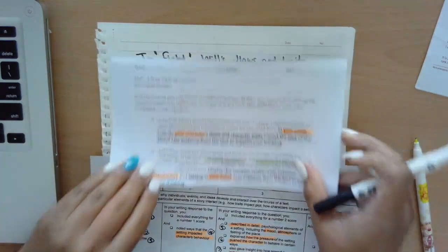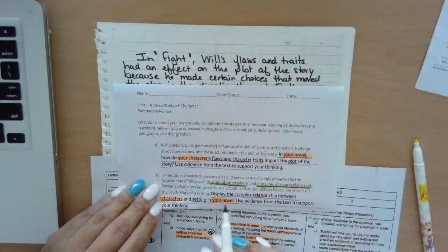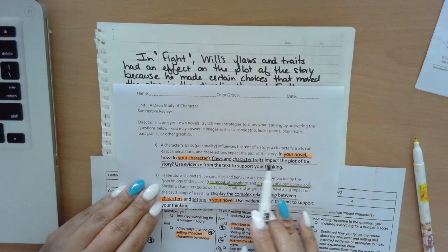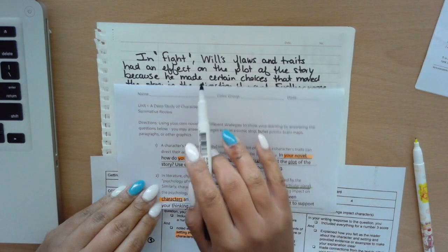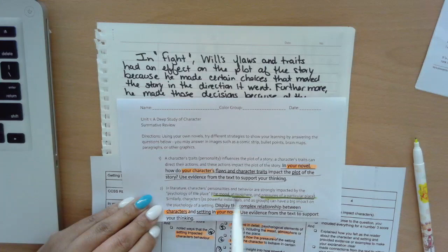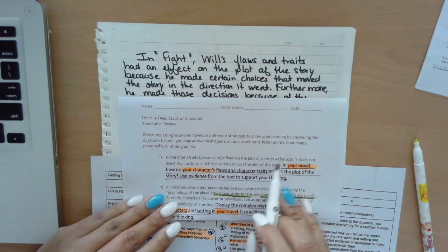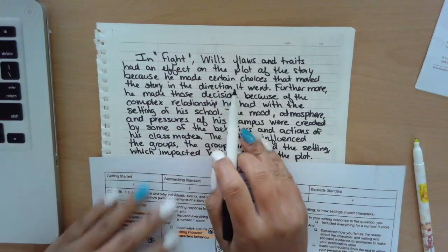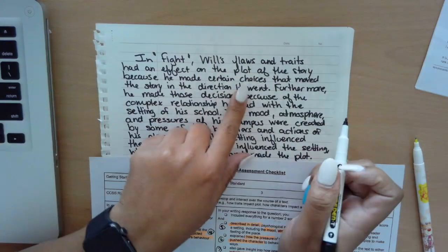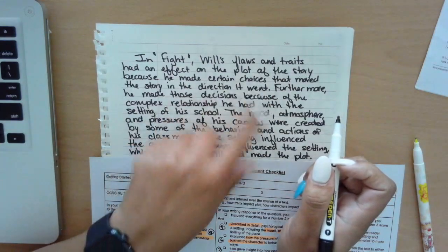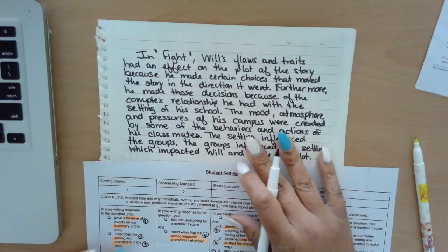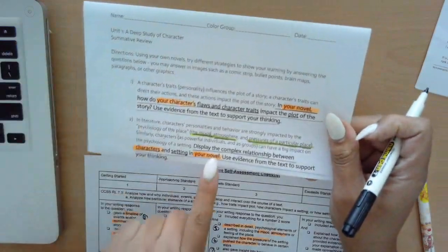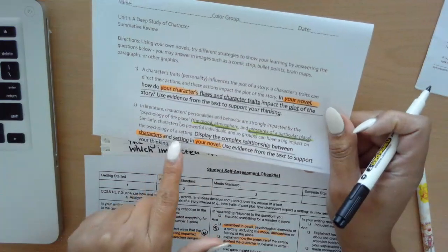I got that from this question. I got, in your novel, In Fight, Will's flaws and traits impacted, affected the plot of the story. Then they have in here, a character's traits can direct their actions and these actions impact the plot. So that's where I said, because he made certain choices that moved the story in the direction it went. Furthermore, he made those decisions, that goes here. Display the complex relationship between characters and setting.